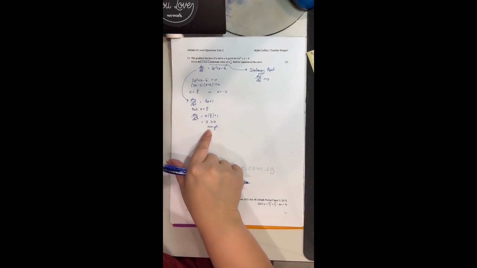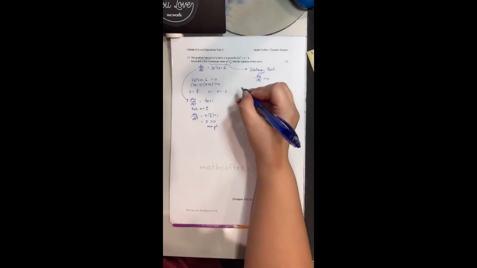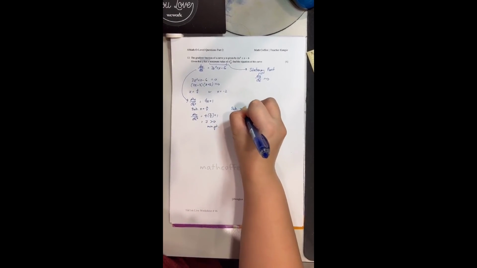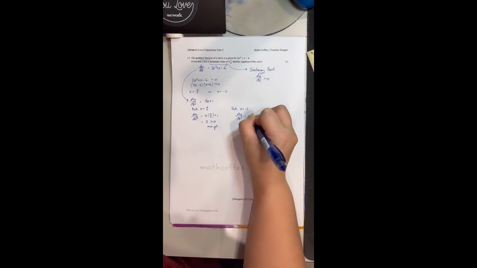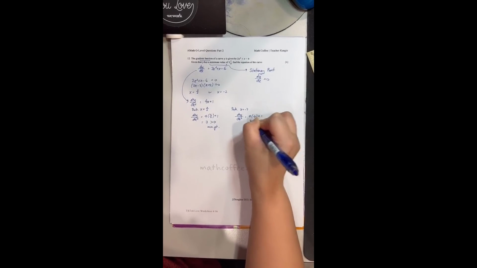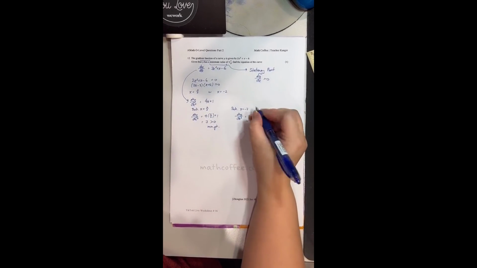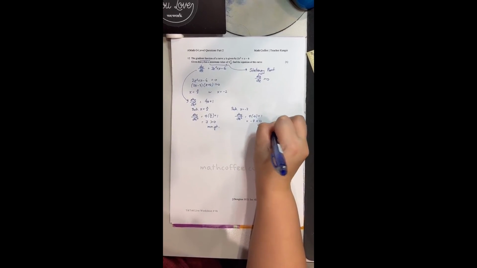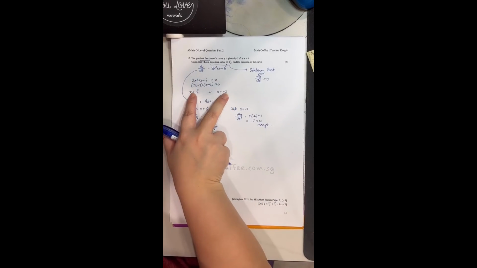Okay, but to play safe, we have to test whether this one is a maximum or minimum point. So again, I'm going to sub in x equals negative 2. d square y dx square is equal to 4 times negative 2 plus 1. So I have minus 8 plus 1, so it's minus 7. This is less than 0, so it's a maximum point. So when I do my dy dx equals 0, I have 2 stationary points.